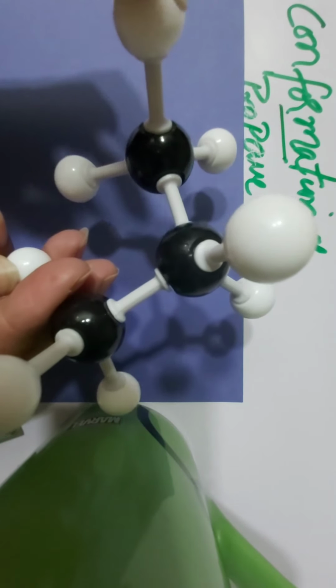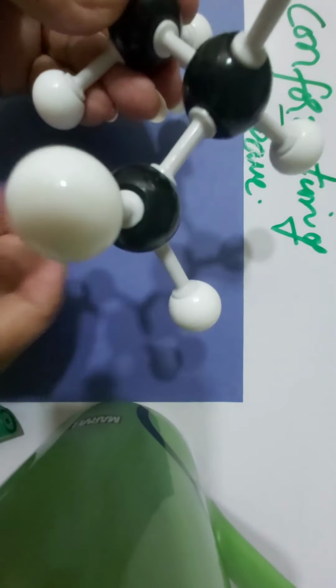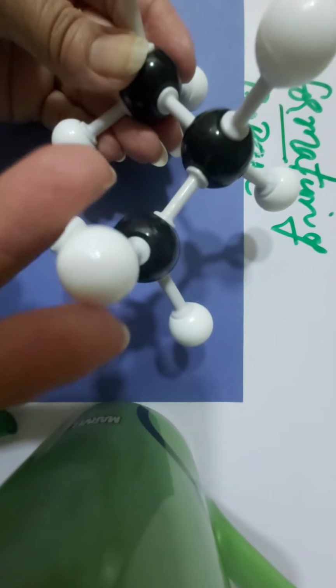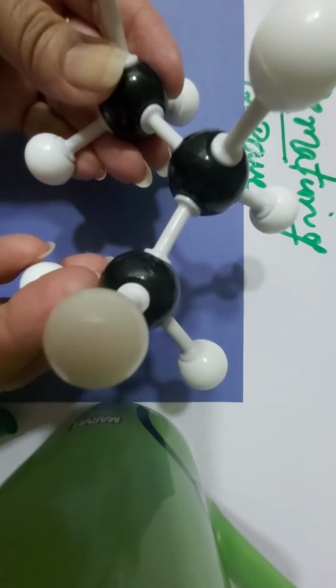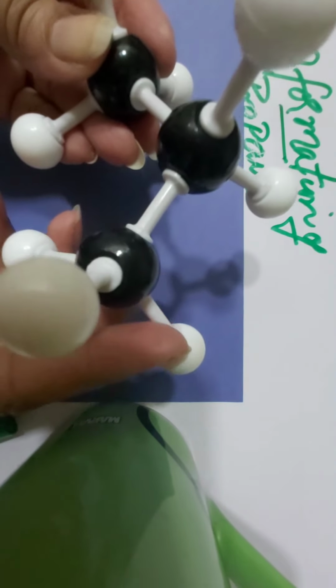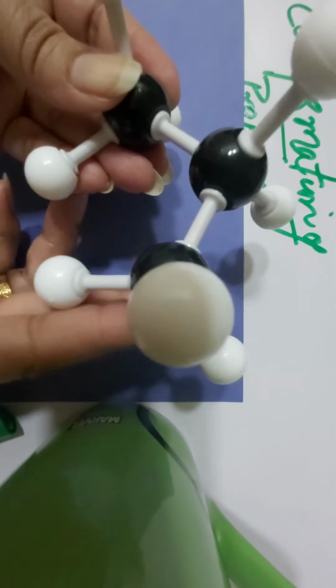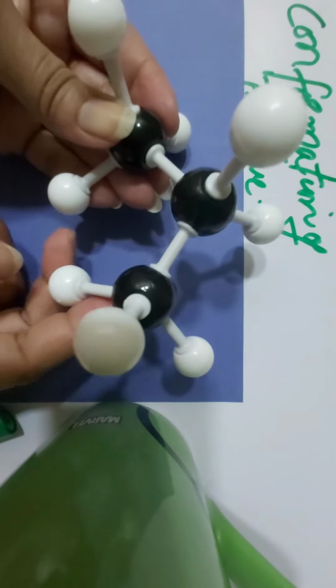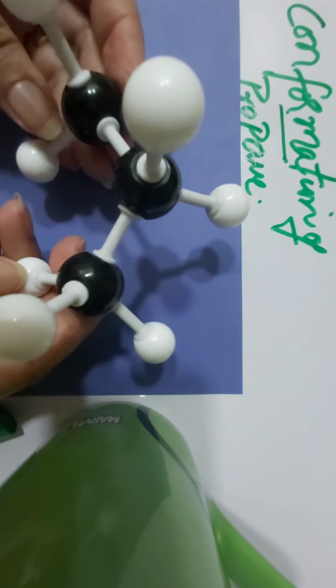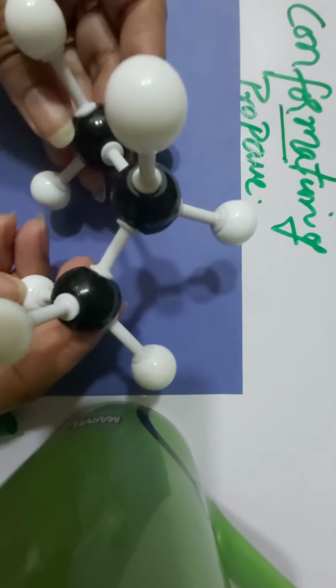These are by the solid wedges, and some of them are in the plane of the page. This is again a solid wedge in the 3D structure. This is the dashed bond, and this one again is a dashed bond, projecting away from the viewer. So this is simply a perspective 3D model.